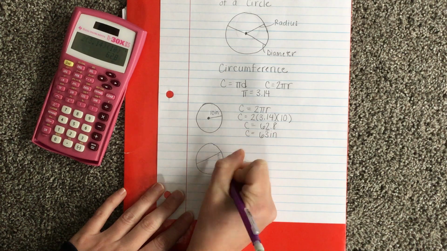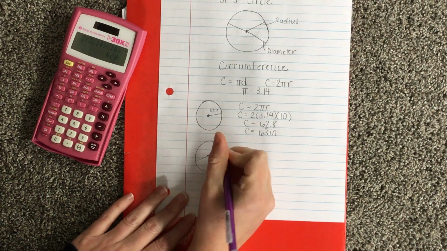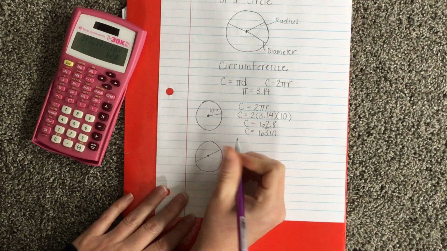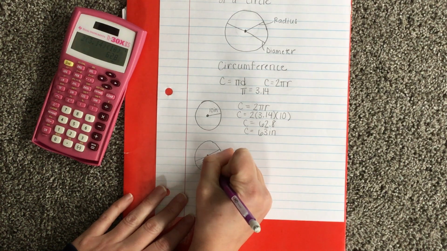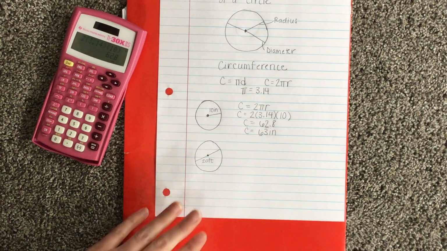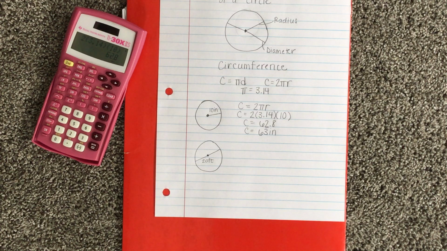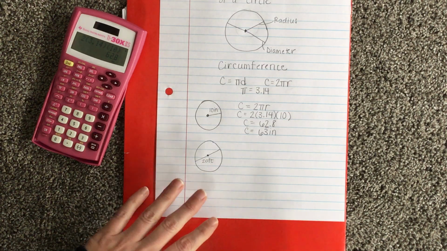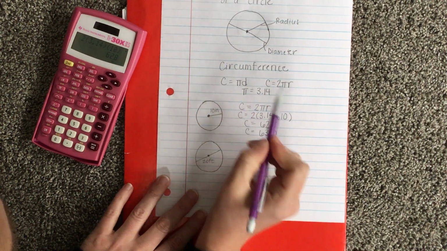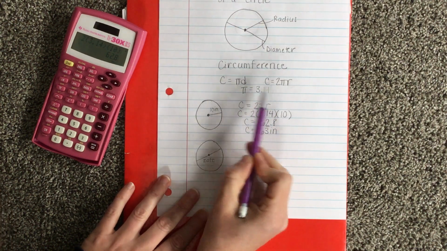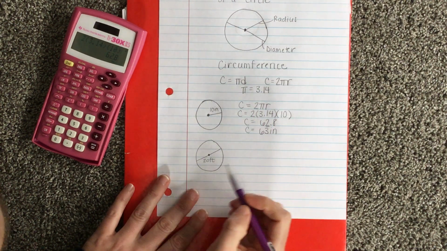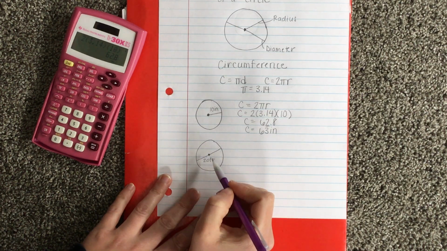Okay. This time they give us different information. Let's say that this is 20 feet. Find the circumference of this circle. Push pause, try that now. Be very careful when you're finding the circumference. There are two formulas. Use the formula based on the information that's given to you in the problem.